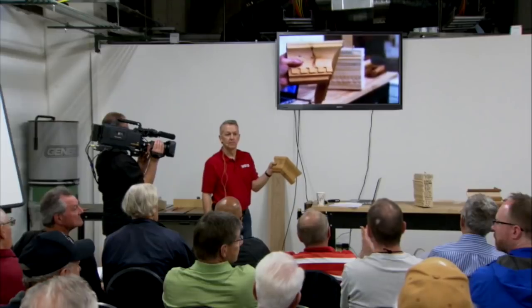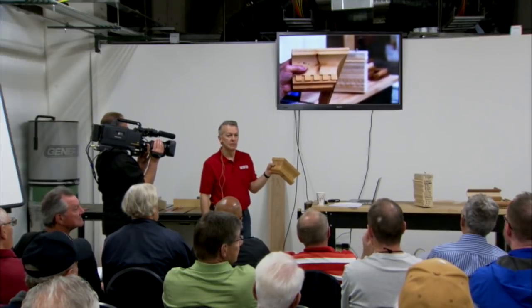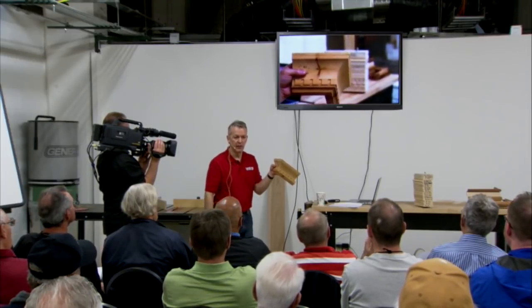Yeah, question? Silly question. I've never used cove molding before. Is that a compound angle? It is a compound angle, and we'll touch on that here in a bit too.